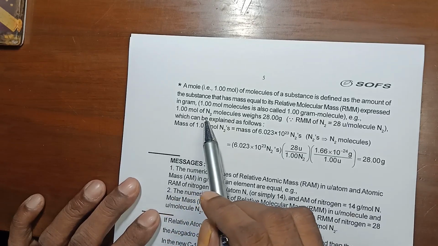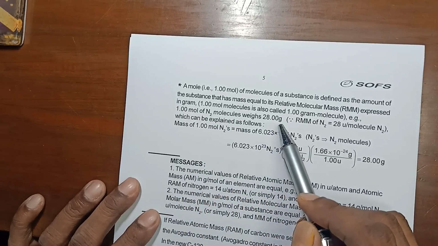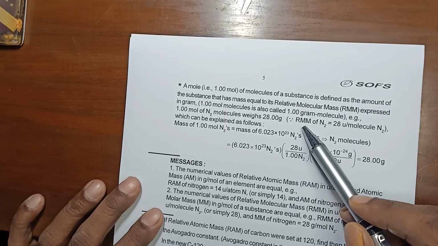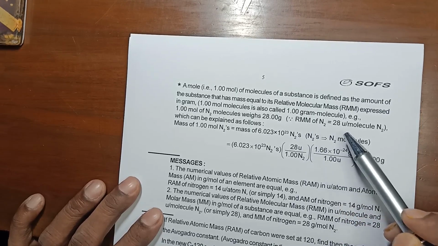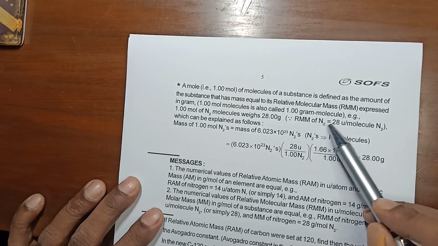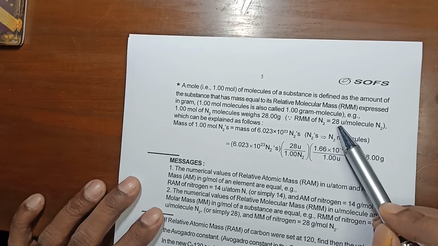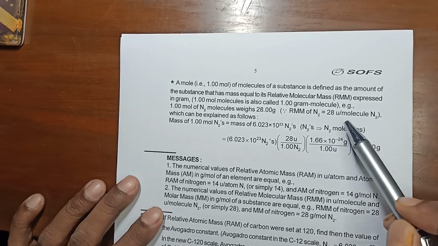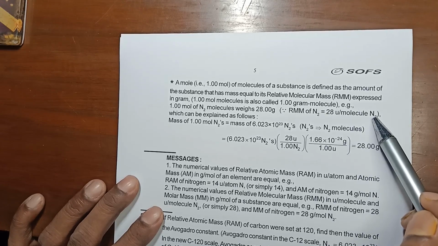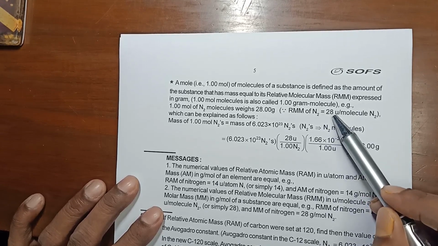So 1 mole of N2 molecules contains 28 gram, because why? The relative molecular mass of nitrogen is what? 28 U per molecule. So 28 U per molecule becomes 28 gram per mole of N2. 1 molecule becomes 1 mole N2, 28 U becomes 28 gram.